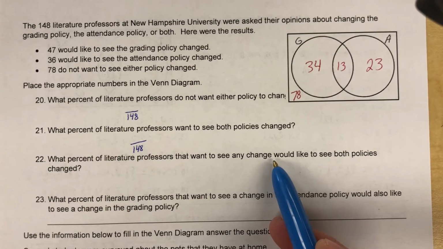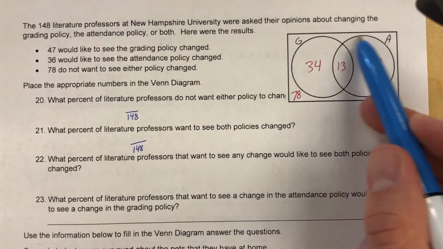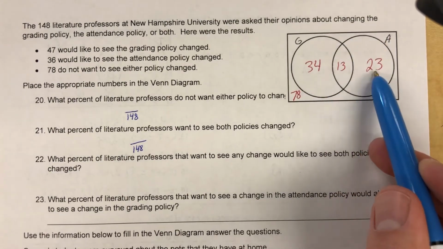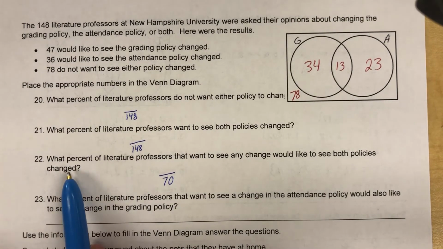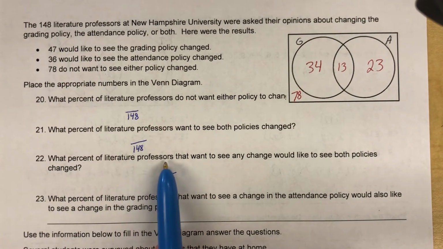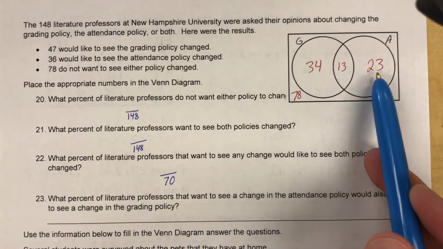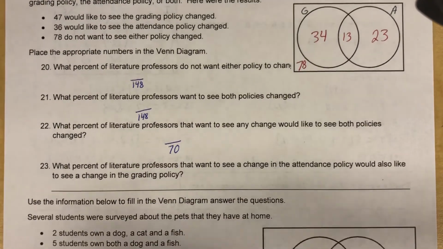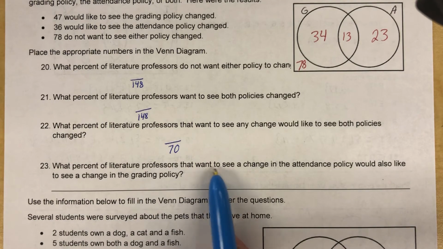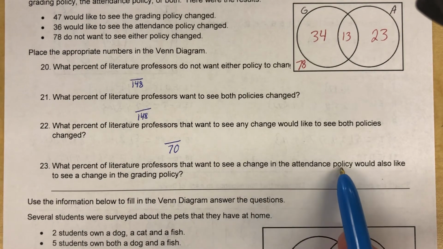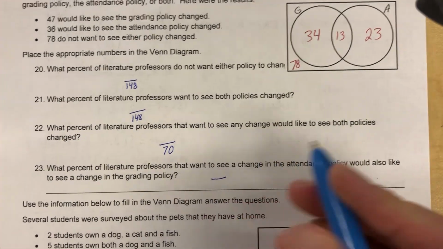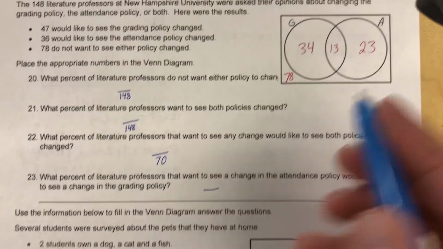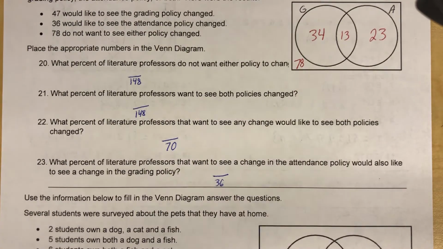Whoa. Okay. These people want to see grading change. These people want to see attendance change. And the total of those is 70. Okay? So on number 22, when it says what percent of literature professors that want to see any change, it's all of those. All right, number 23. What percent of literature professors that want to see a change in the attendance policy? That tells me that I'm only dealing with these folks right here. That's 36. All right. Haven't even read the rest of the problem yet, but I know my denominators.